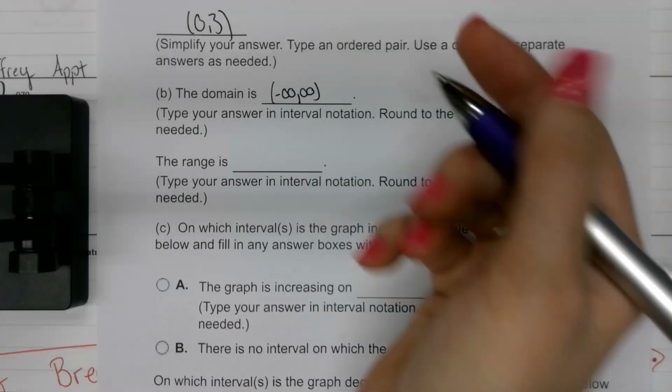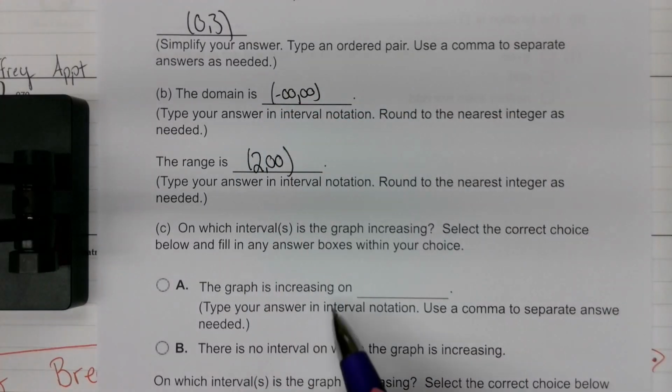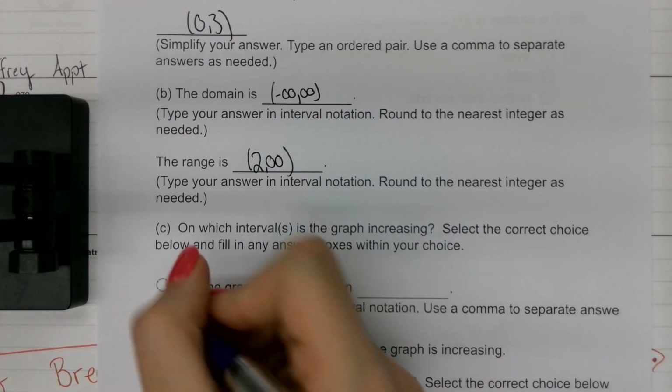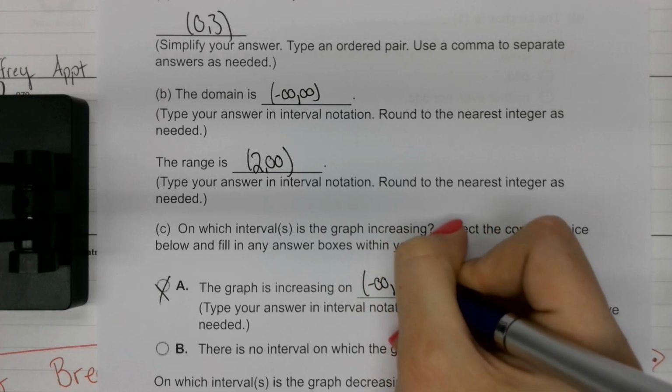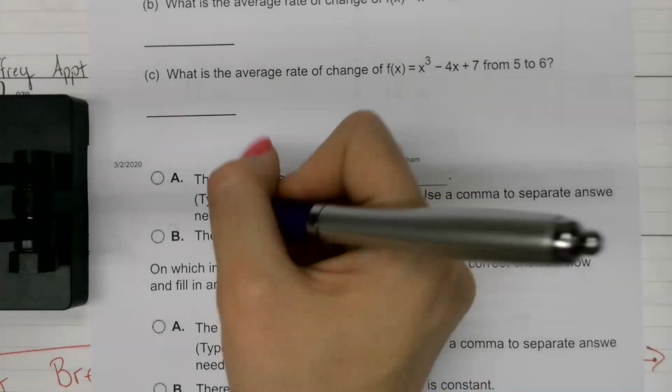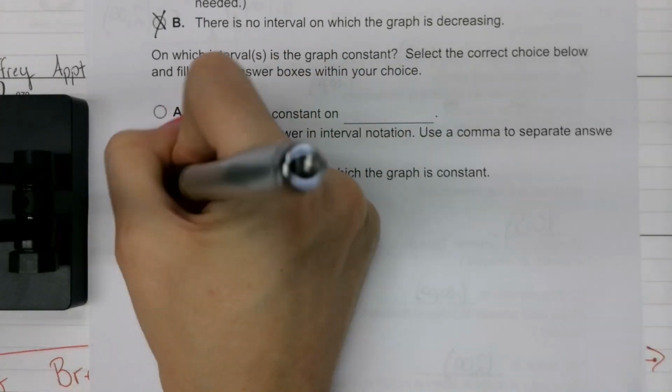So our range was 2 to infinity. On this, on which intervals is the graph increasing? The graph is increasing on negative infinity to infinity. Then the graph is decreasing on, there is no interval on which the graph is decreasing. There is no interval on which the graph is constant.